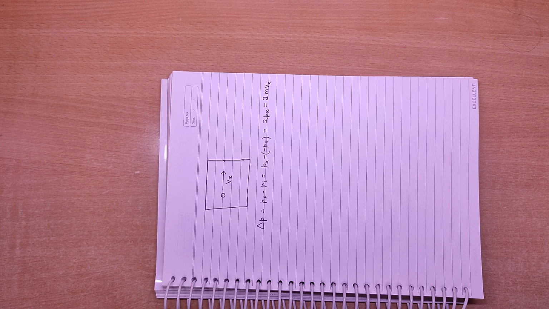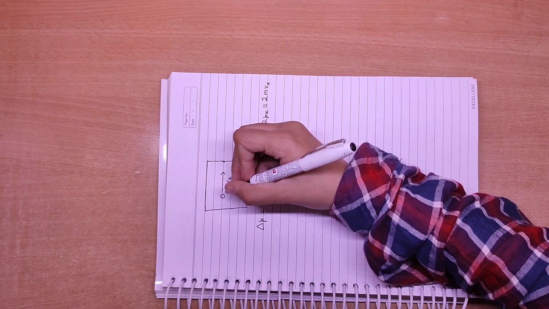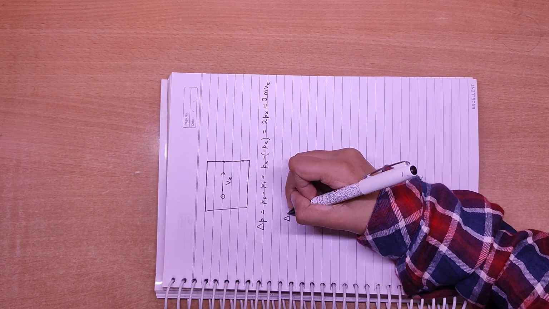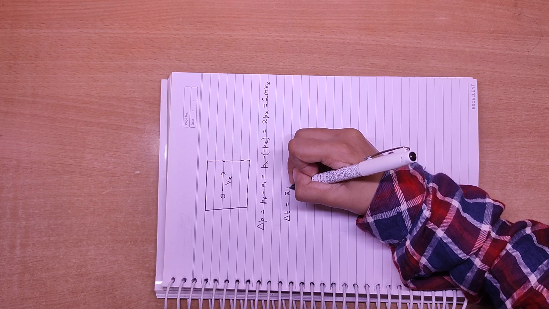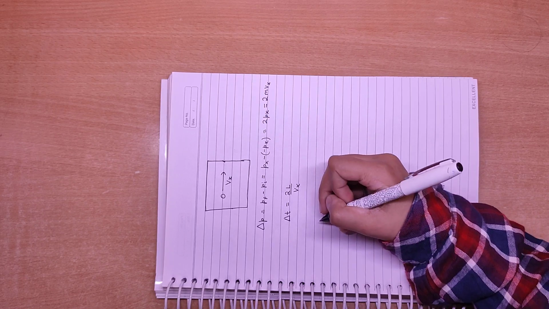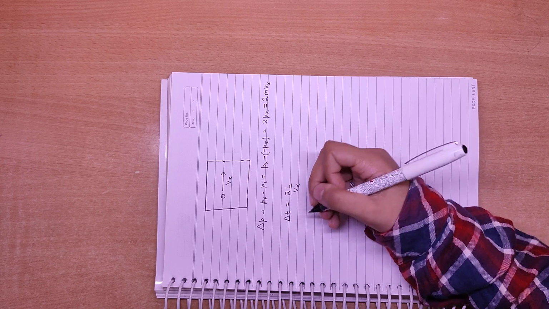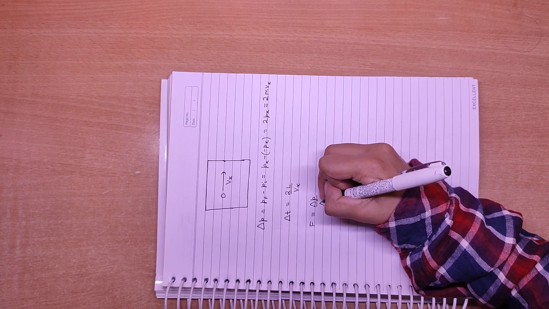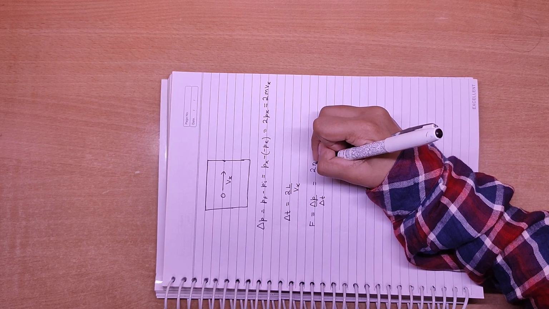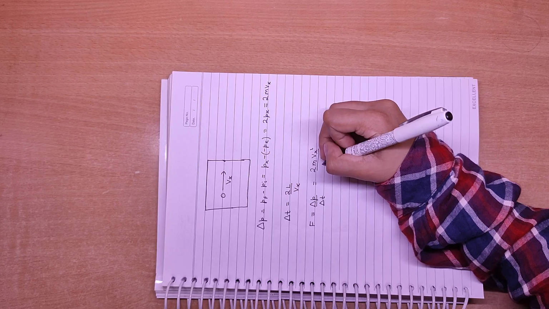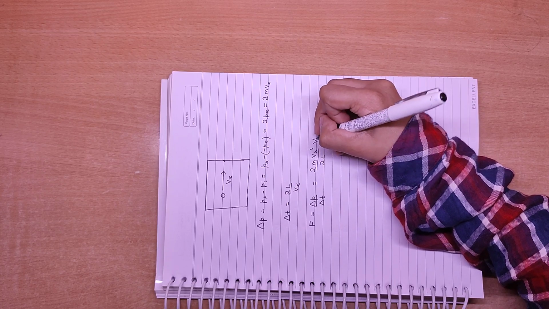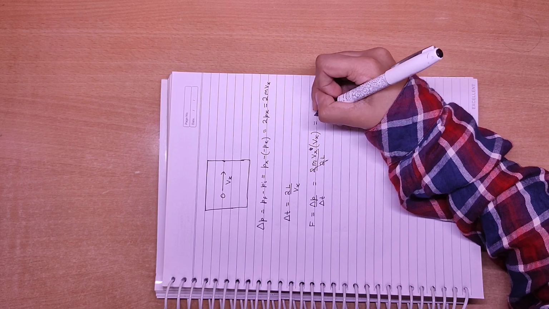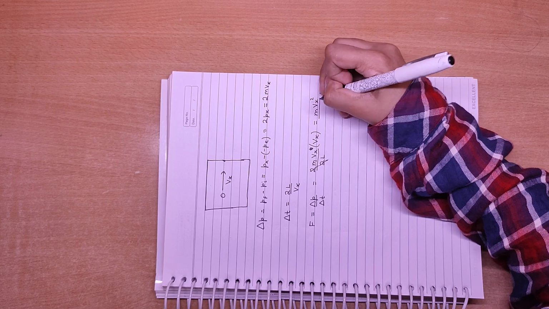The distance the atom will travel to reach its original position again is 2L. Hence, remember this time, delta T, would be equal to 2L by Vx. The force applied by the particle on the wall is delta P upon delta T, which is 2mVx square upon 2L upon Vx. So, this would be mVx square by L.